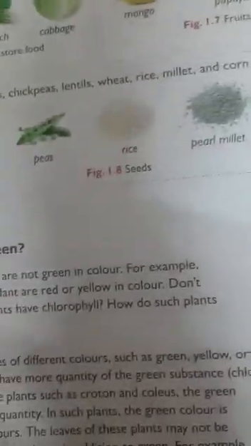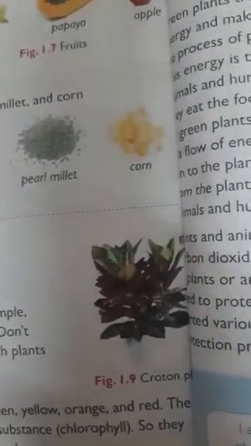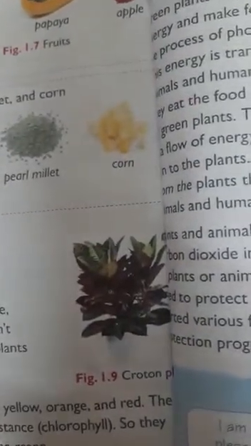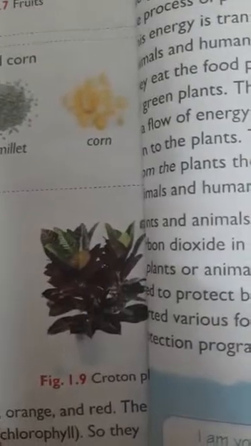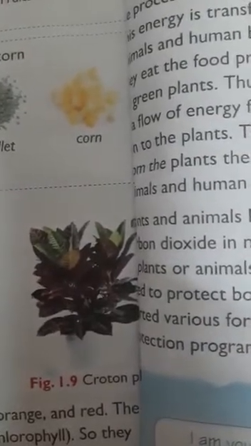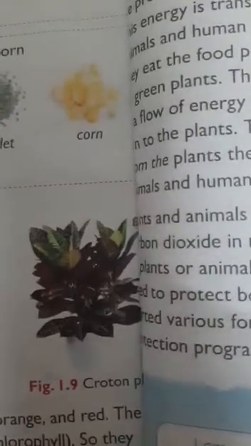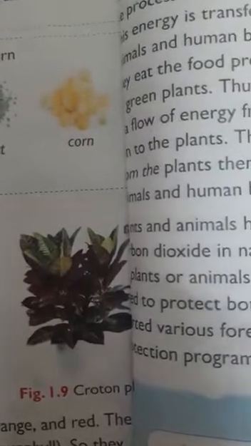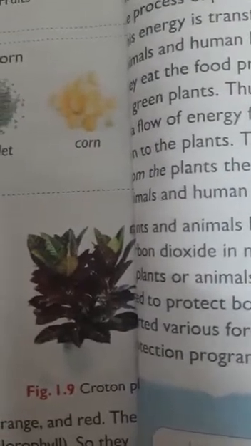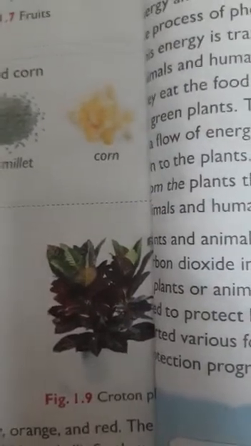Leaves have substances of different colors such as green, yellow, orange, and red. The leaves of most plants have more quantity of the green substance, chlorophyll, so they appear green in color. In some plants such as croton, the green substance is lesser in quantity. In such plants, the green color is covered by other colors. For example, the leaves of a croton plant can have pink, purple, yellow, maroon, or orange color.